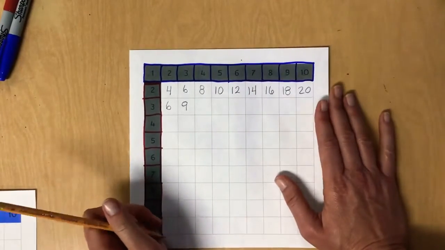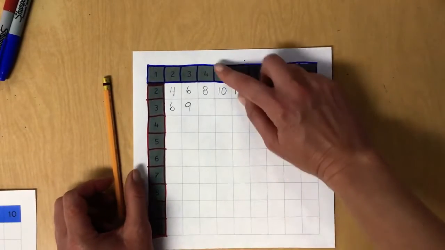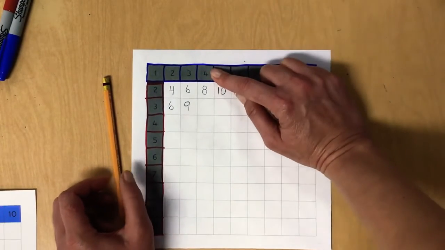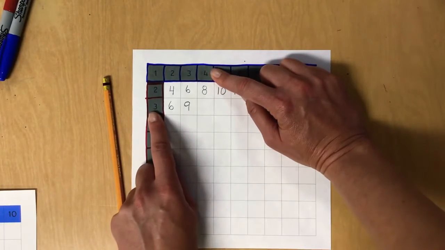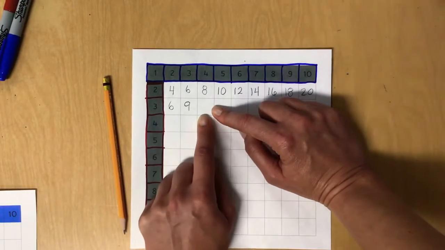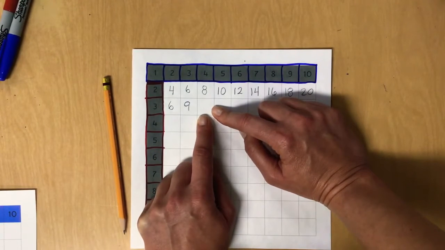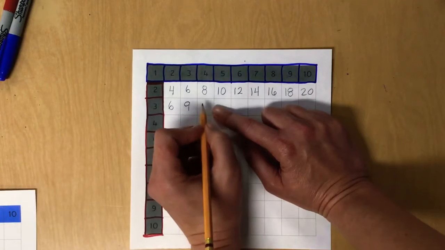Okay, I want you to do the next one. So tell me where your first finger is going to go. Yep, on the 4. And where's your other finger going to go? You got it, on the 3. Okay, slide it down. 4 times 3. Ooh, I should have asked you what's the equation. 4 times 3 equals, do you remember? 12.